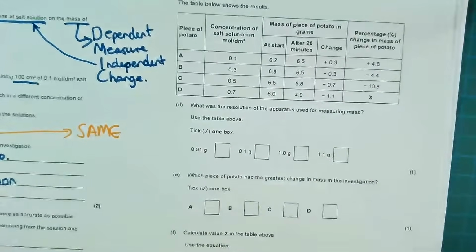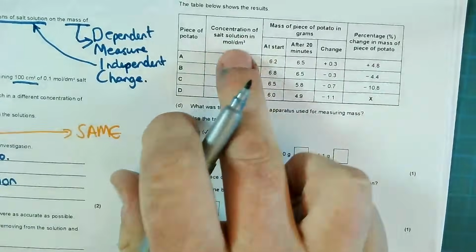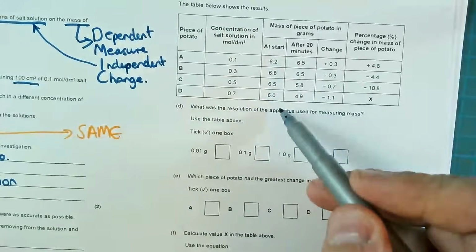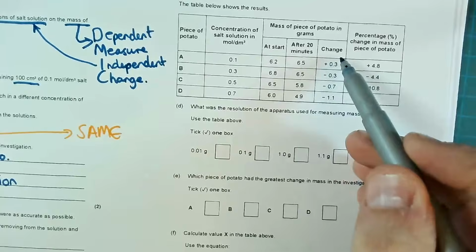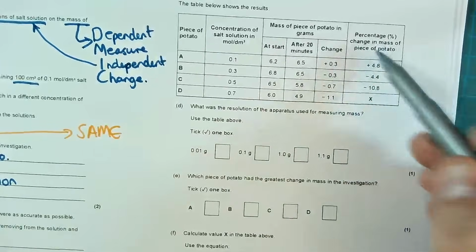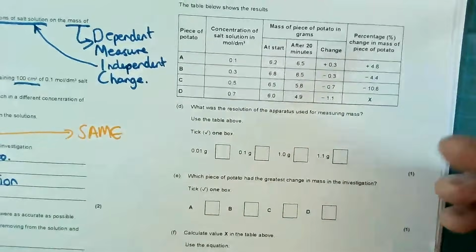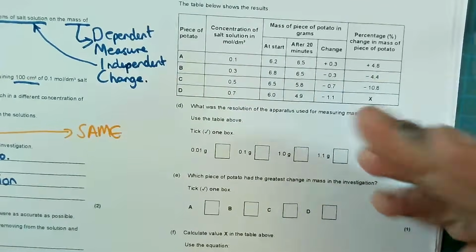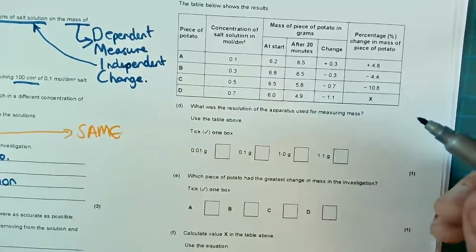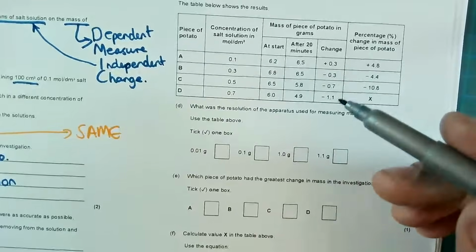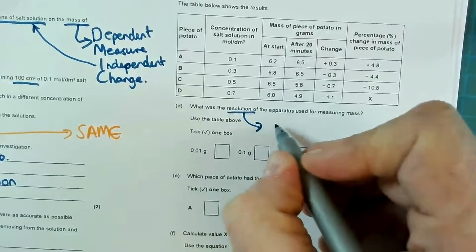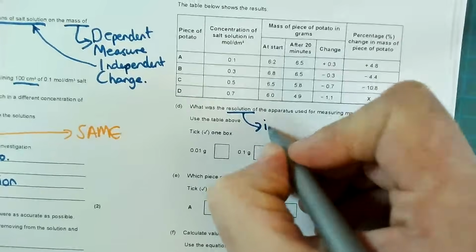Okay, so I've got certain results. They've done it. Here are the concentrations of salt solution. They've measured them at the start, measured them at the end. They've looked at the change, and then they've looked at the percentage change. So by doing a percentage change, you've accounted for what's going on in terms of the starting masses and stuff like that. Now, we've got, what was the resolution? Resolution is kind of your intervals.